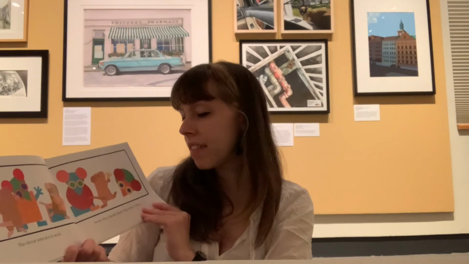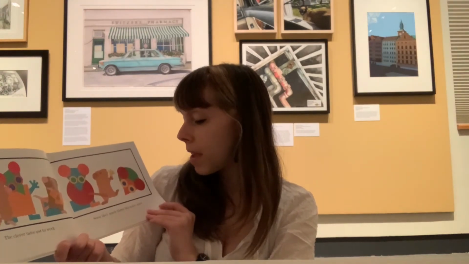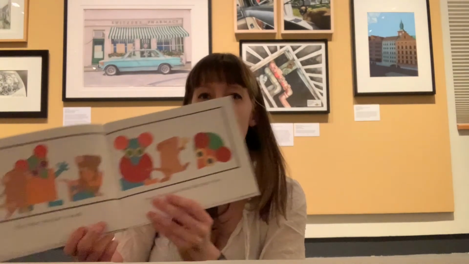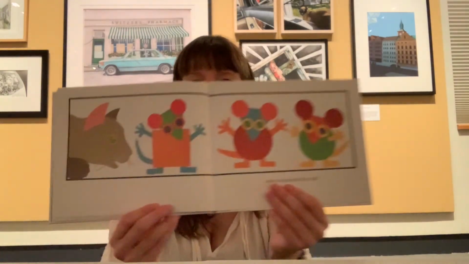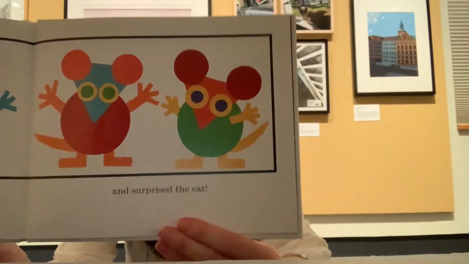The clever mice got to work. Soon they made 3 big scary mice. And surprised the cat. The cat ran away, and fast.